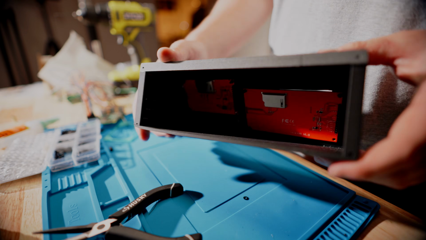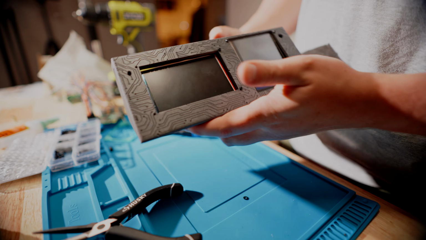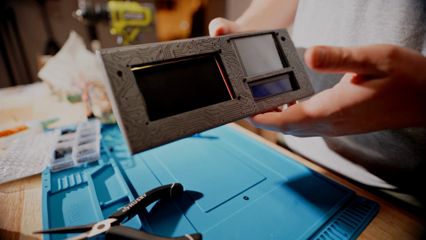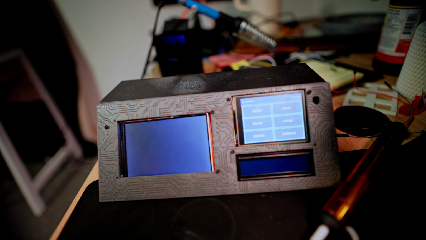It fits. It lines up great. I mean, it's not perfect, but the bevels give us a little bit more wiggle room. Now, let's fire it up.